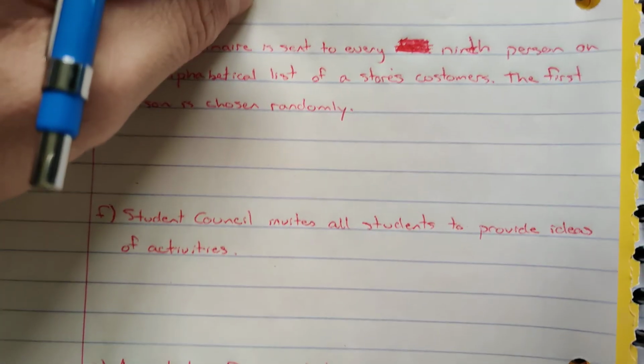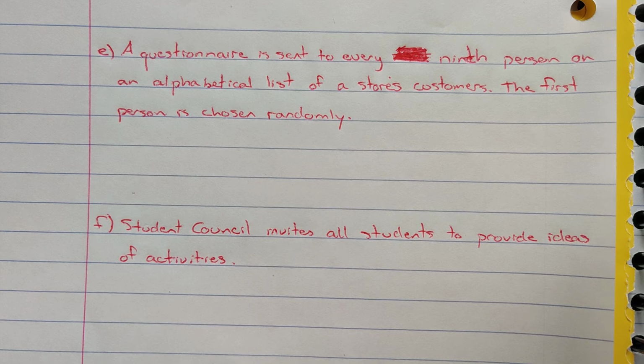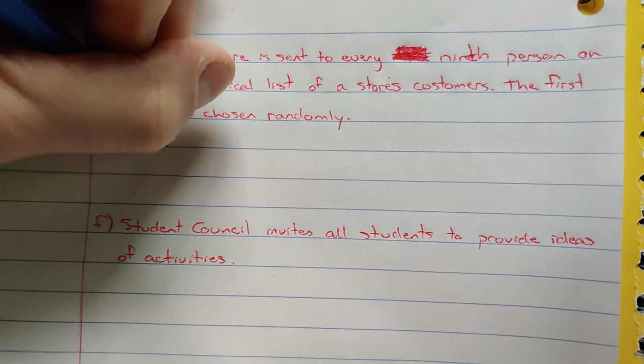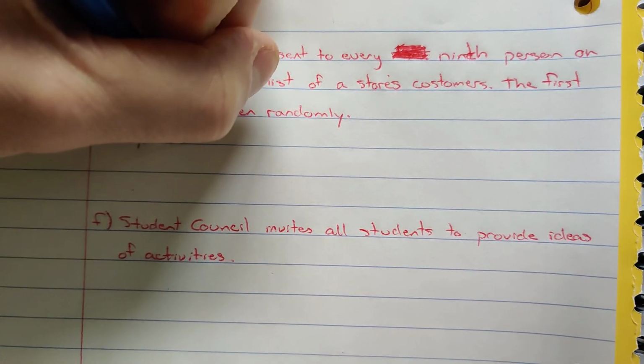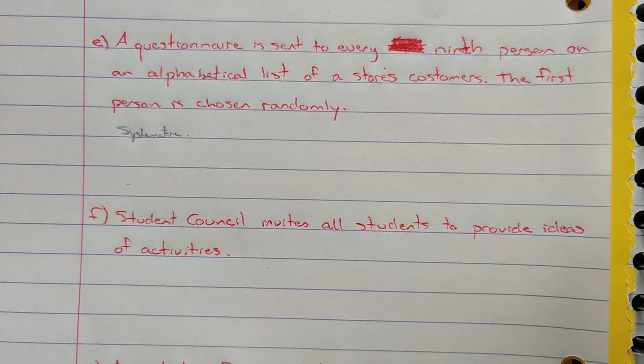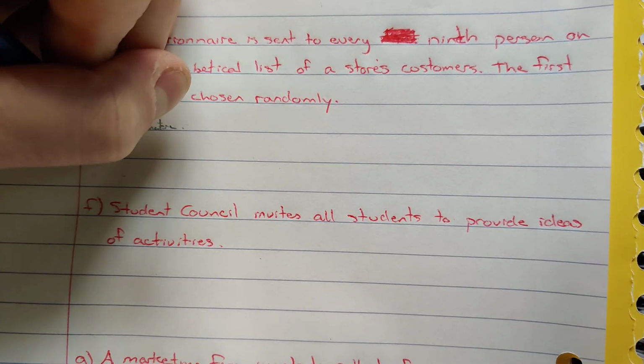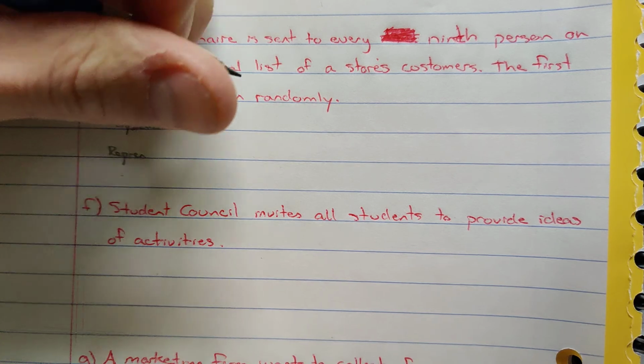A couple more here. A questionnaire is sent to every 9th person on an alphabetical list of a store's customers. The first person is chosen randomly. So here we're randomly selecting, say maybe the 10th person on the list and then selecting every 9th person afterwards. This here is a systematic sample. It would likely be representative. Again, it could depend on the specific situation as to the questions, but in general should be representative.